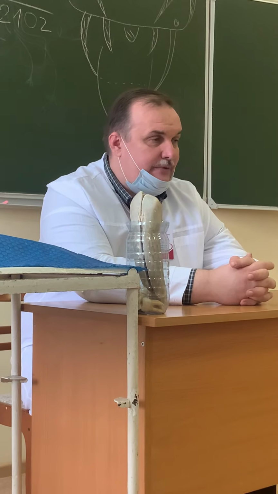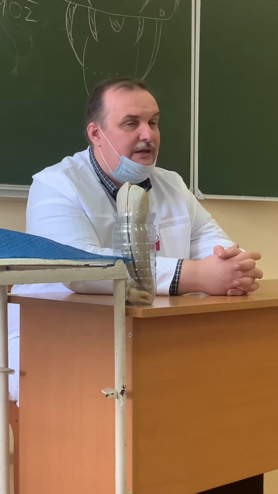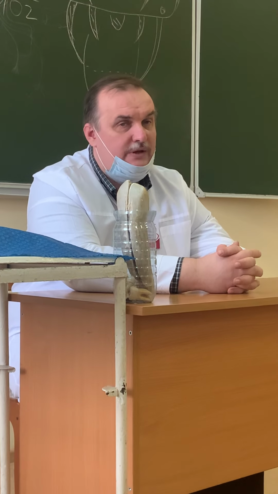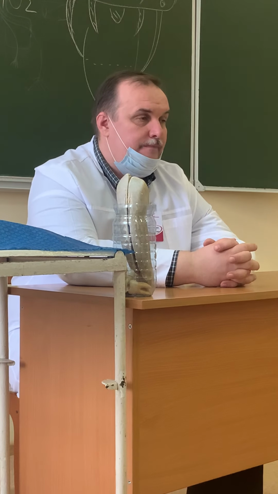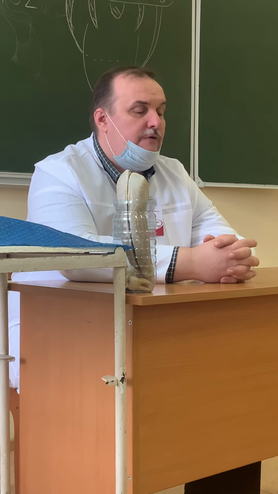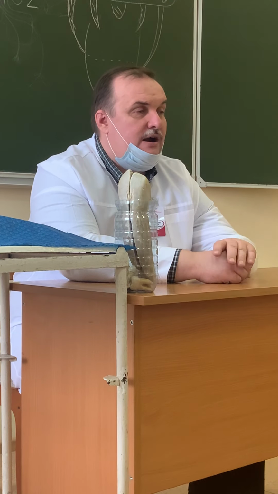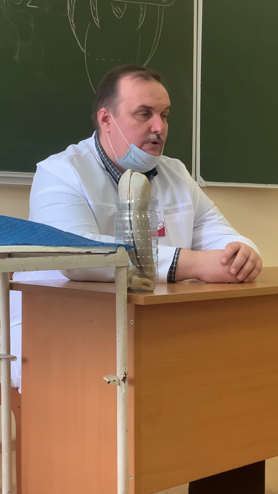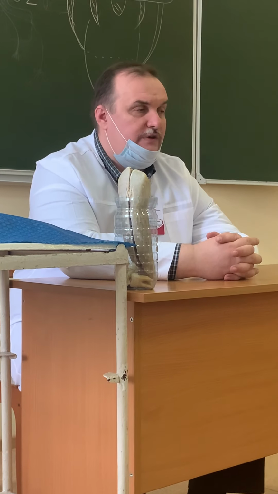Posteriorly, the vertebral column. Then, in the thoracic part, at the level of the fourth thoracic vertebra, the arch of the aorta, arcus aorta, is attached in front of the esophagus.